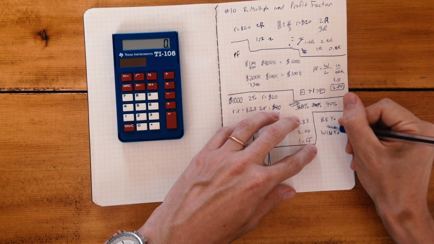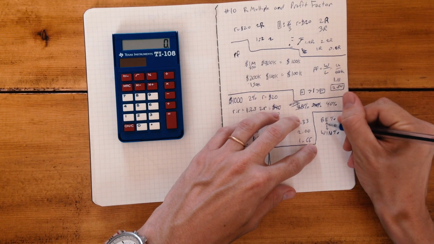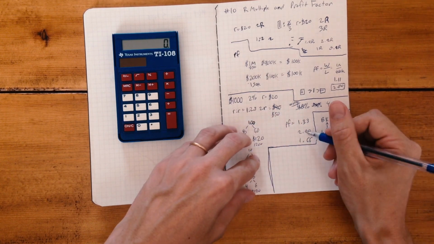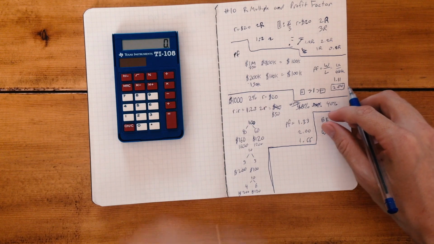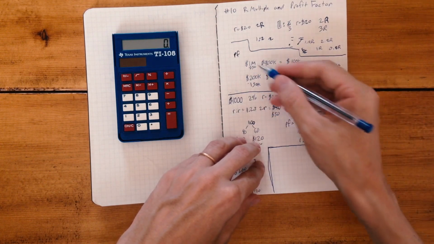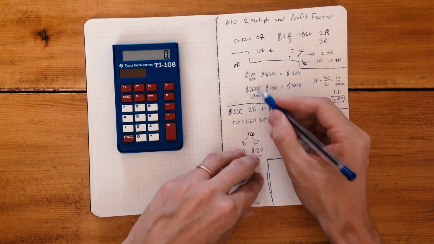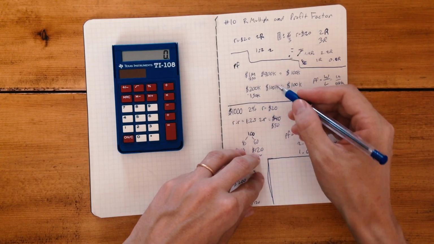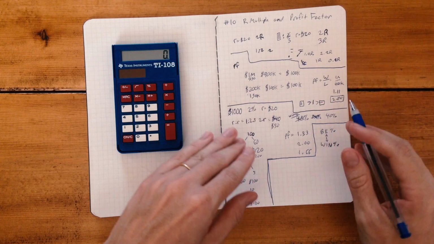Okay, so what that means is as that distance increases, your profit factor increases. As it decreases, your profit factor decreases, right? And that's why I was saying here before, it's all about giving you that wiggle room. This company has more wiggle room to lose and still be profitable. So let's kind of see how that works.